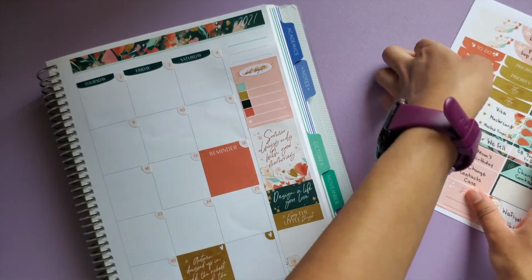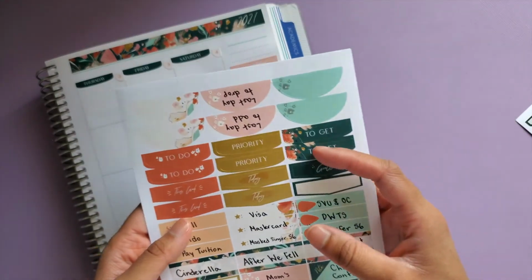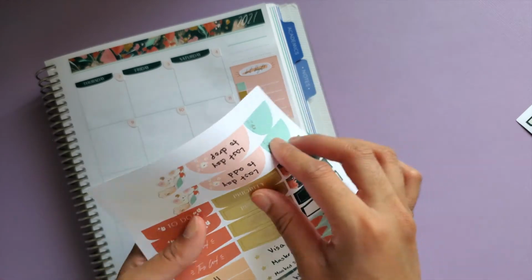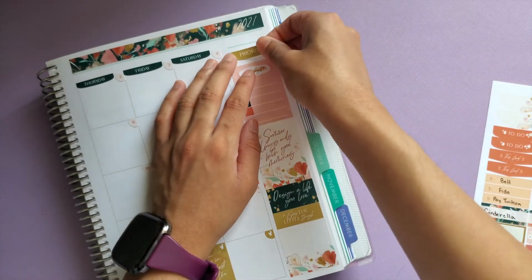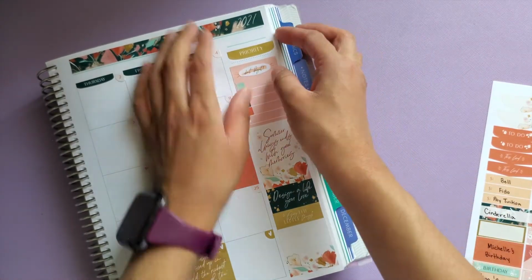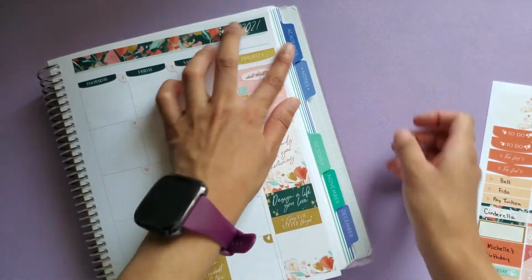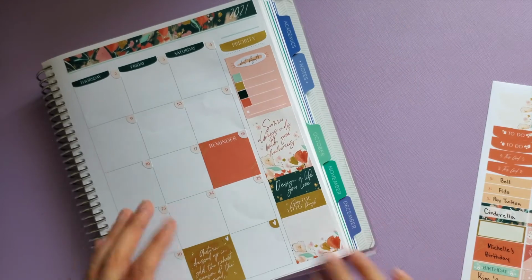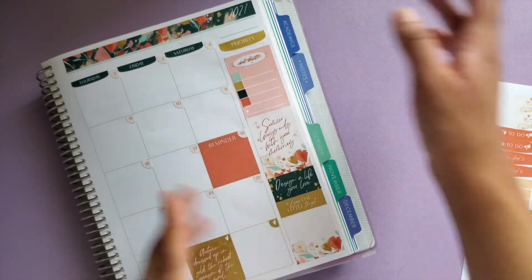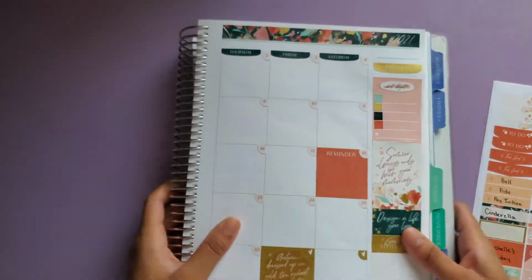I'm gonna use just this priority, I think I will use at the top here. So this is not normally how my sidebar looks, but because I forgot one of these, it needs to go here. The sizing is kind of funny, but it's fine.